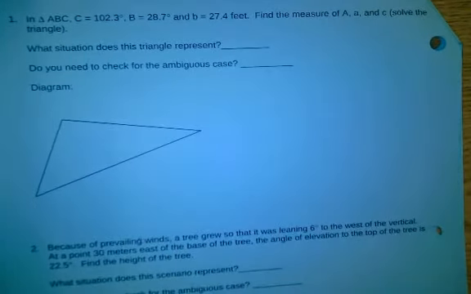Angle B, does it really matter which one's angle B? Nah, let's just go over here and pick B over here, which is going to be 28.7 degrees. And I have little b. I do know where little b is located. Where is it? Across from big B, which is going to be 27.4 feet.